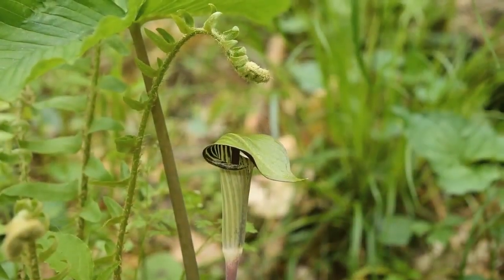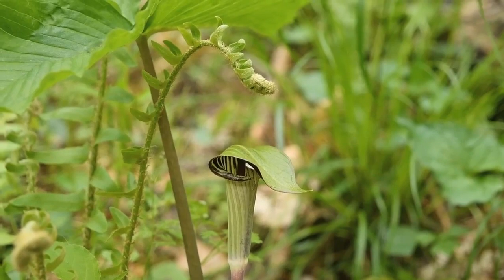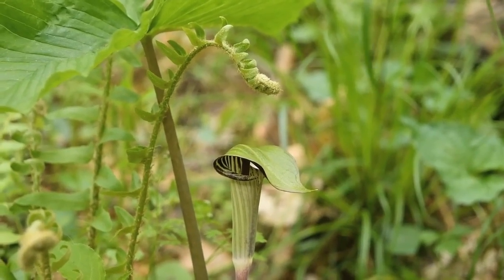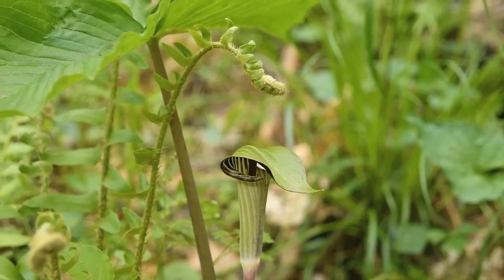When it comes to the Latin name, Arisaema triphyllum, the genus Arisaema comes from the Greek words aris, which means arum, and haima meaning blood or red, in reference to the fruit. And then triphyllum just means three-leaf.